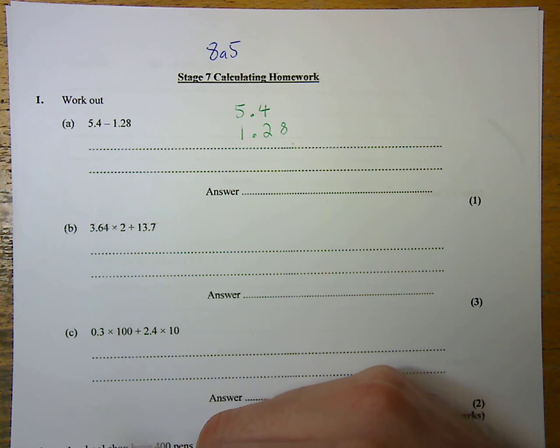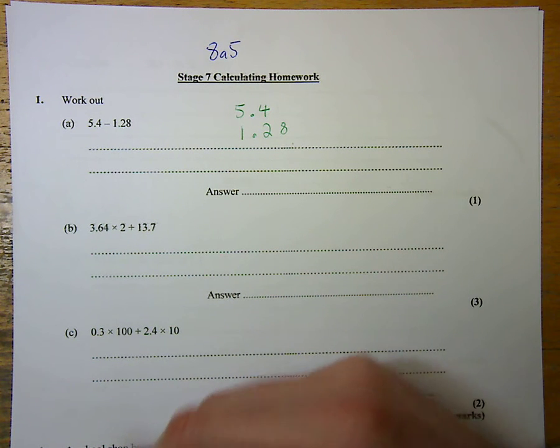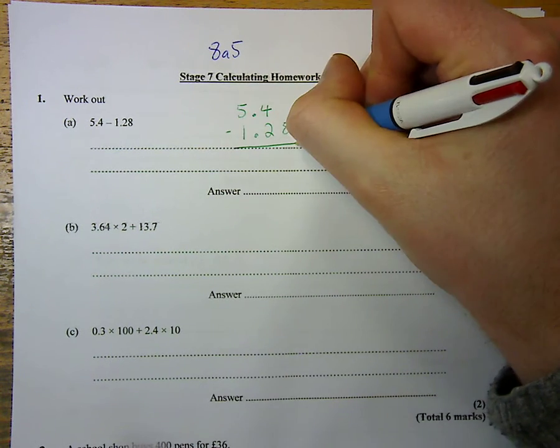Right, now what we might notice is we've got a little gap here. So we're going to need to fill that with something, so we'll fill up the gap and then we'll take it away like normal.